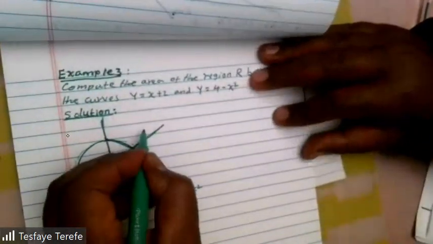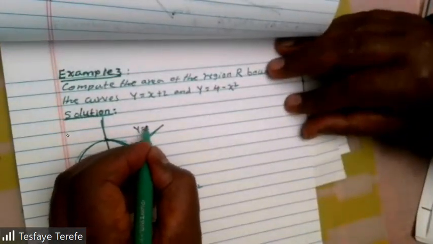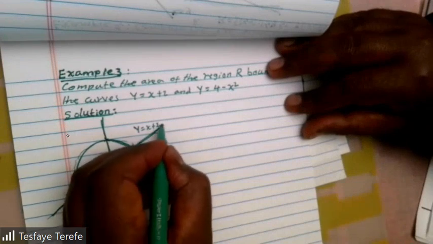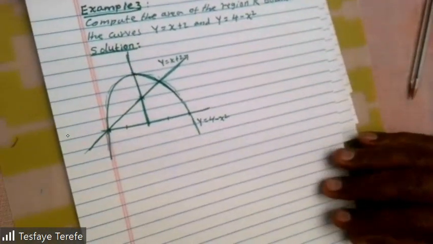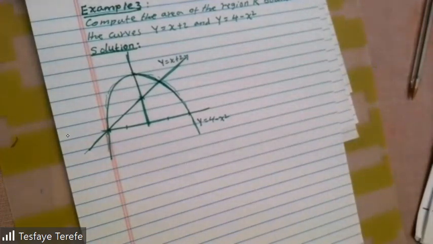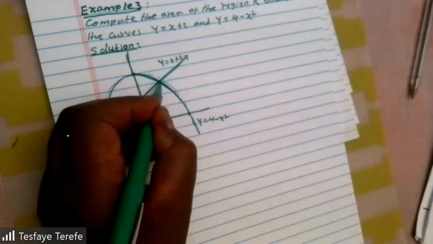Okay, I have y equals x plus 2. Now you have to make a decision. Do you want to make it type 1 or type 2? Well, in the first place, before we make that decision, we have to really find this point.